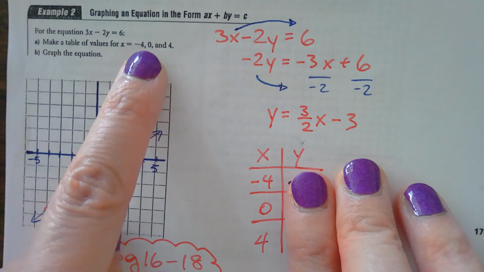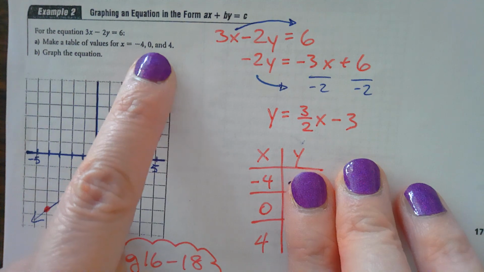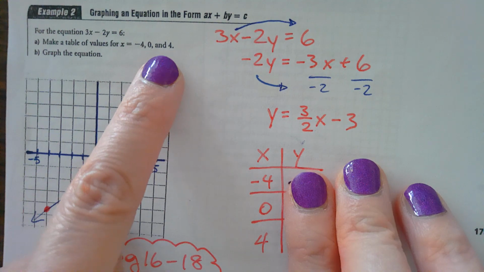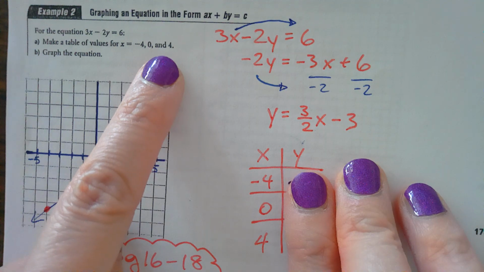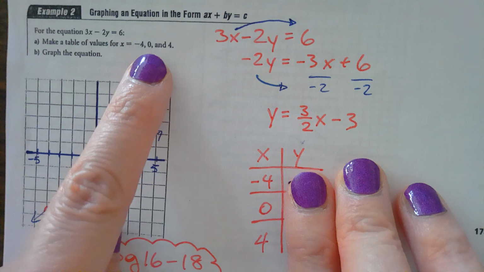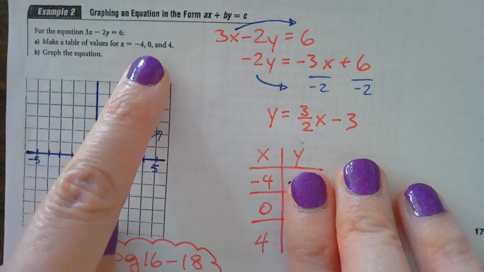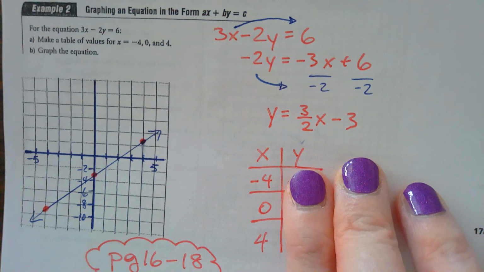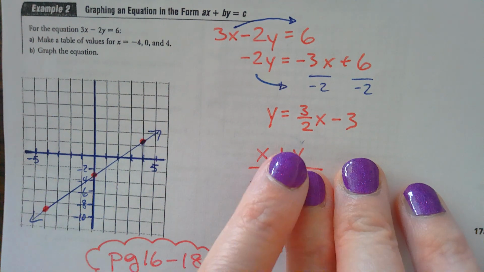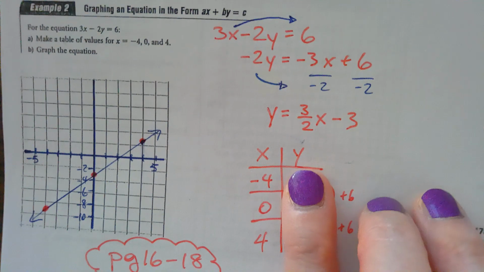But what if it doesn't tell you? What values can I use for x? If it doesn't tell you what to use, what do you do? You make your own, right? And what are the easiest numbers to use? 0, 1, okay, or 0, 1, 2, 3, 4, right? So when you substitute -4 into the equation here, okay.